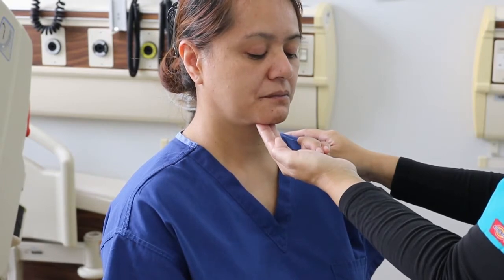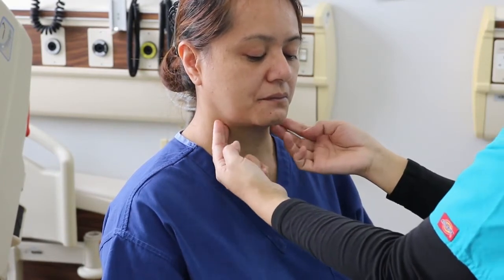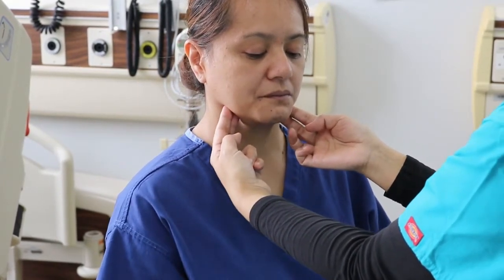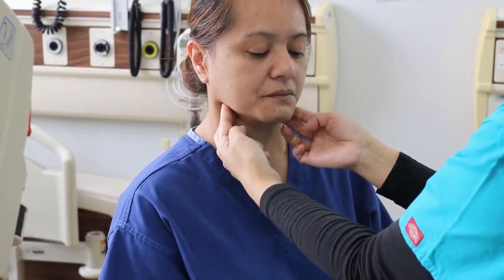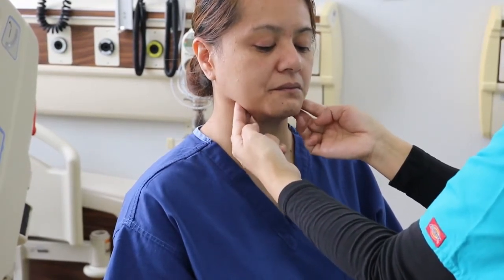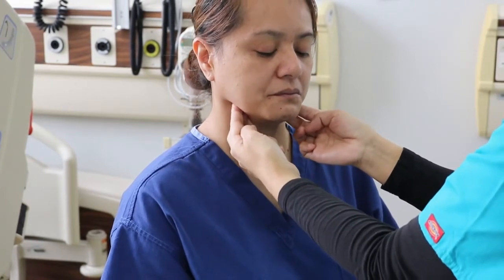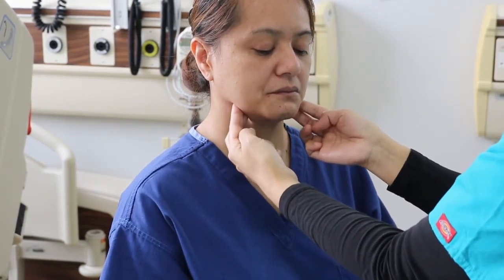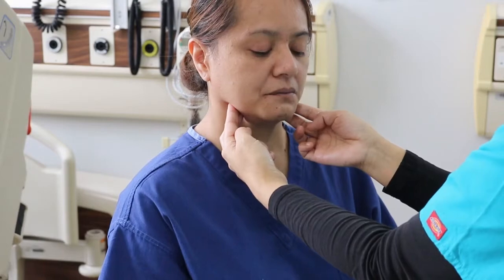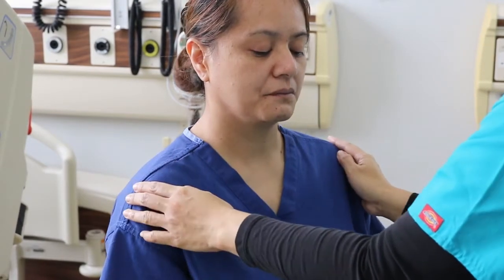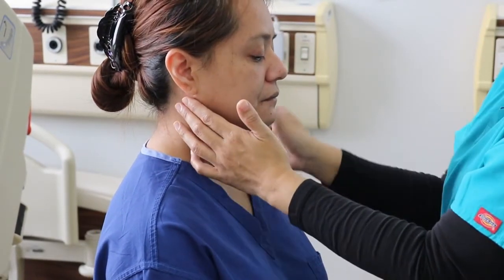Number 5, submandibular. Midway between the angle and the tip of the mandible. Number 6, jugulodigastric. Under the angle of the mandible.